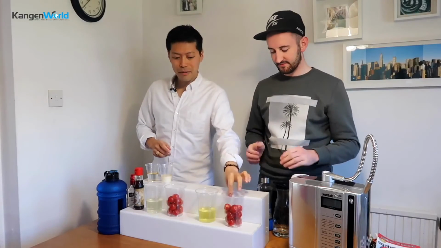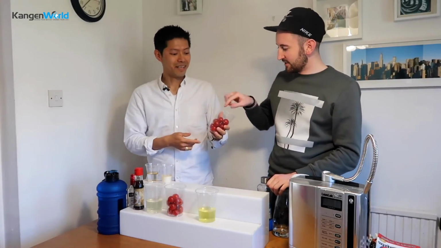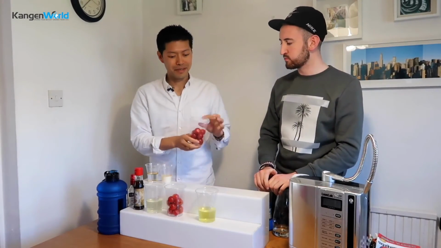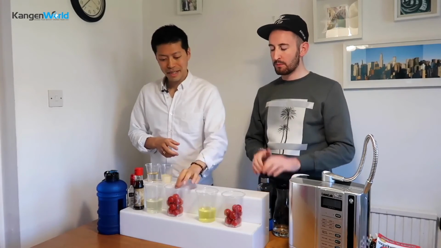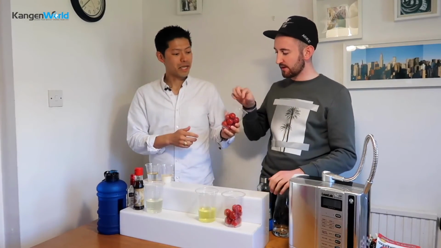And what I'd like to do, please, is invite you, Liam, to have a little taste test. This is the first one. This has been washed in the strong Kangen water. And after you've tried the first one, please try the second one, which has been washed using tap water, how we were normally washing these at home.